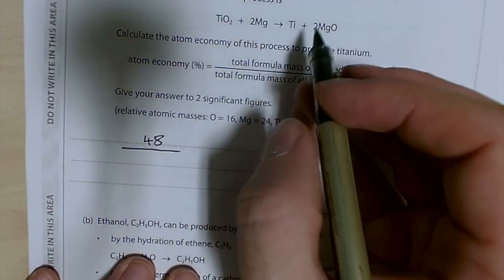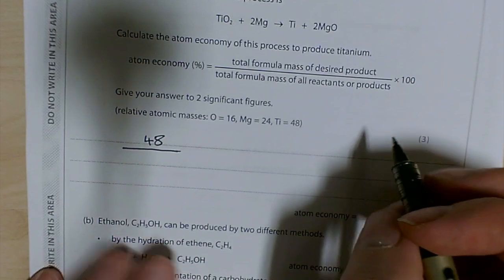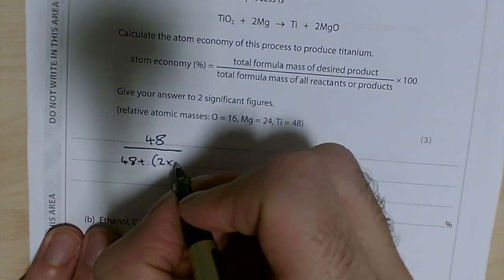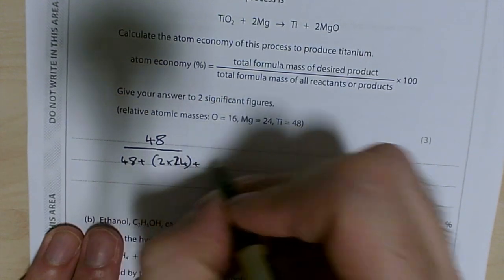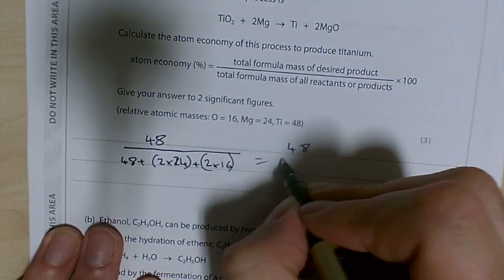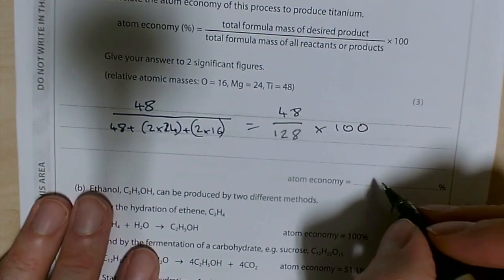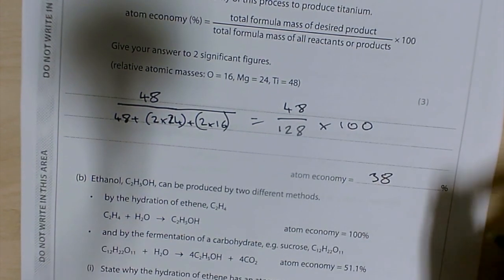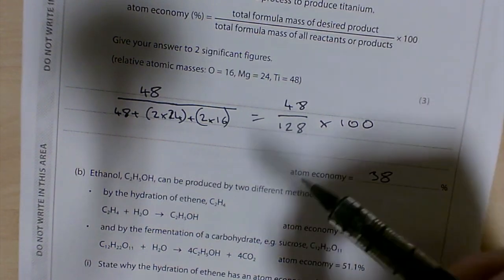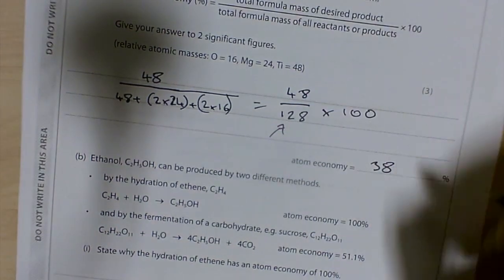So we've got 2 lots of magnesium, 2 lots of oxygen, 1 lot of titanium, so it's going to be 48 plus 2 times 24 plus 2 times 16, and that gives you 48 divided by 128, and then we multiply that by 100 to give us an answer of 38%. Hopefully that's nice and straightforward. In terms of how you get your marks, there's 1 mark for working out the 128, 1 mark for putting all of these numbers together, and then 1 mark for the answer.